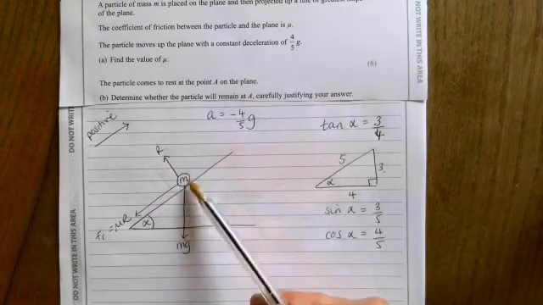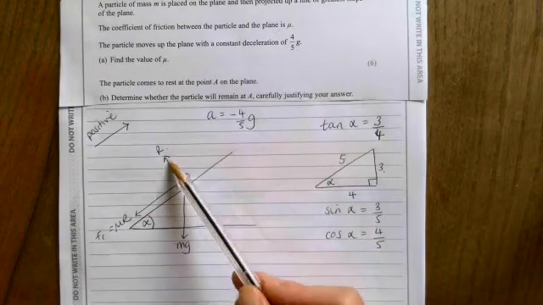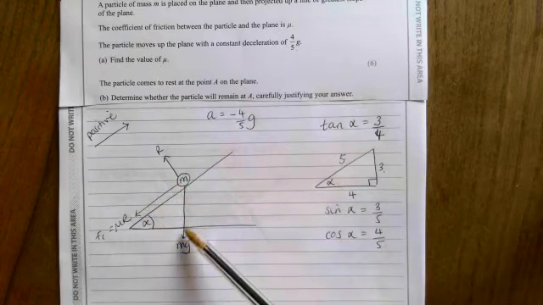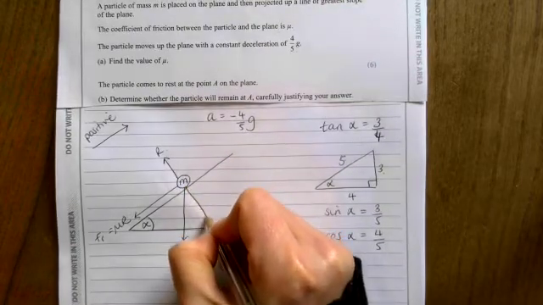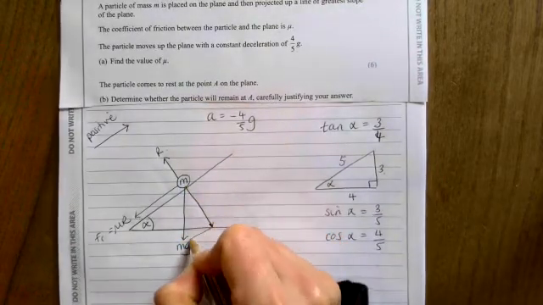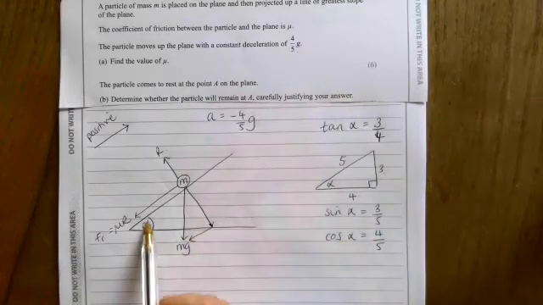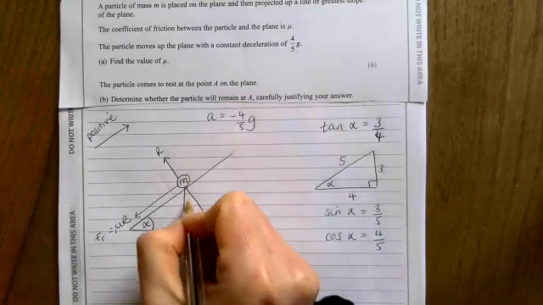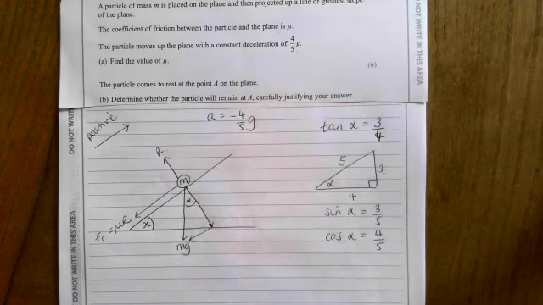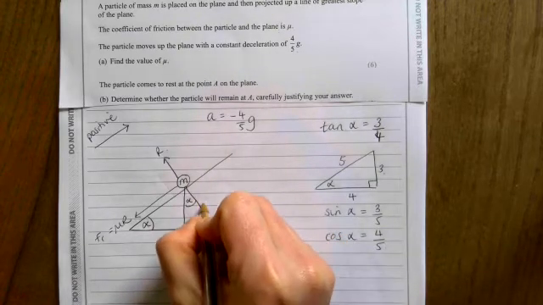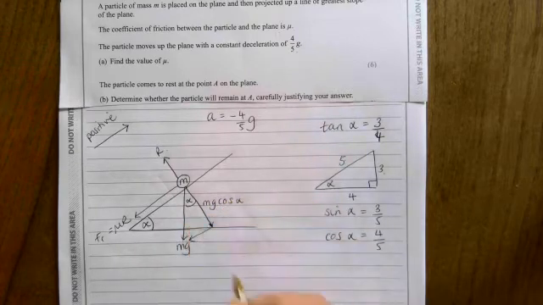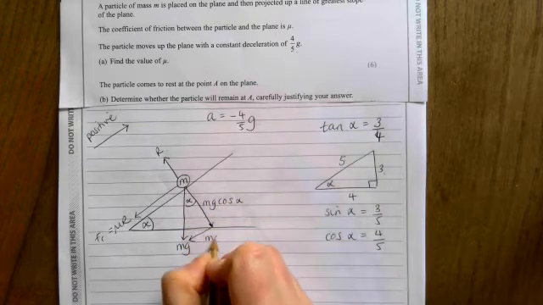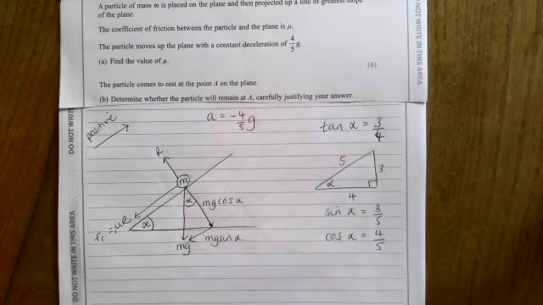This force and this force are already perpendicular and parallel, so I need to split this one up into its parallel and perpendicular components. If that angle's alpha, that angle's also alpha. This component will be mg cos alpha, and this component will be mg sine alpha.